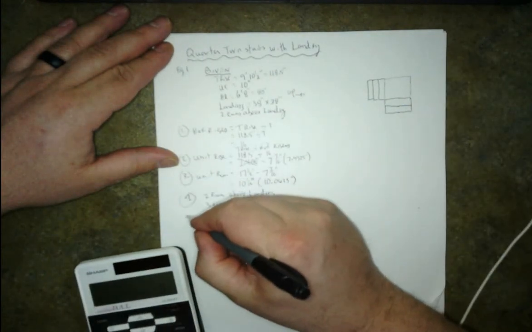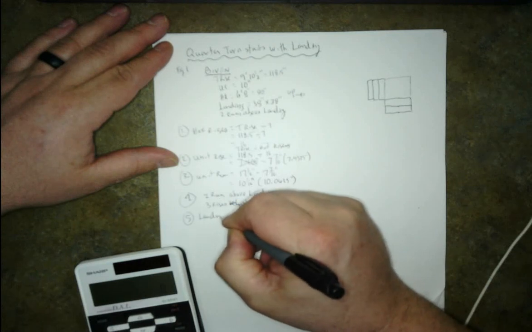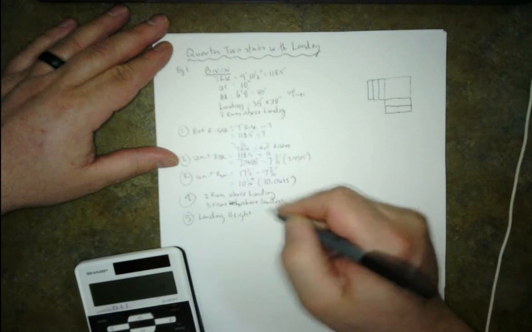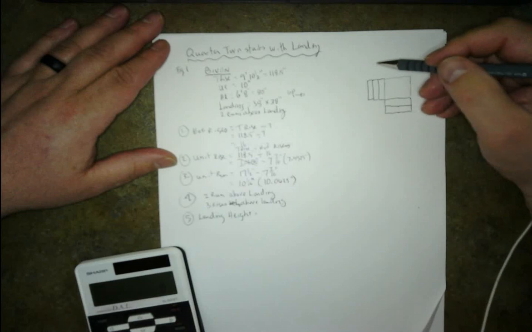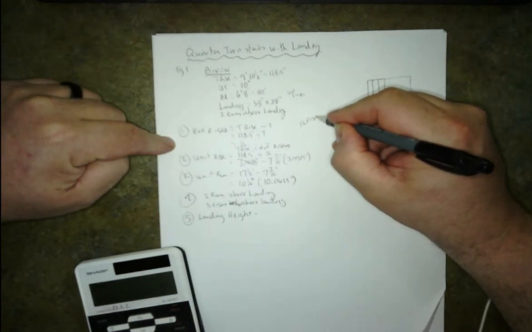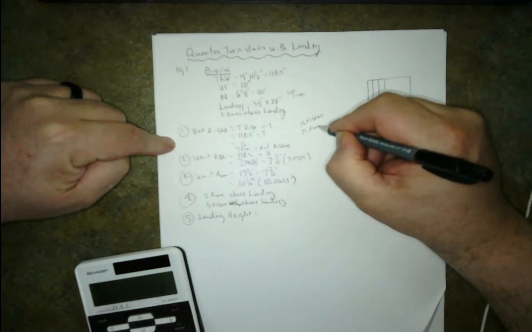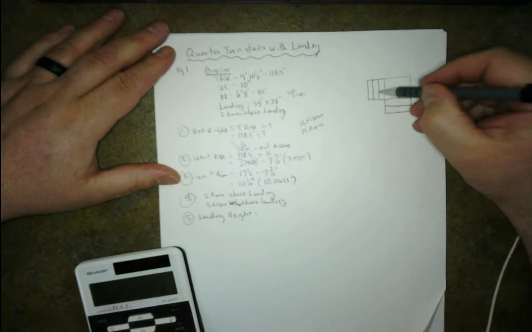Maybe step 5 there is getting the landing height. So we've got to look at what we just talked about. So we can almost finish this drawing off. We determined that there's 16 risers. Again, it's just a sketch, but it's a good visual. That means there's 15 runs. So we've got 1, 2, 3. That counts as a run, right?